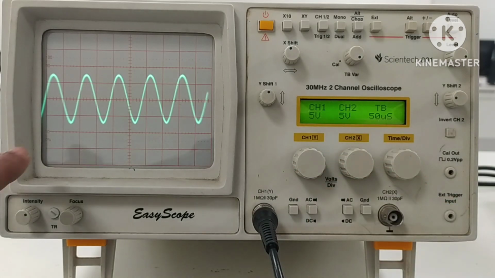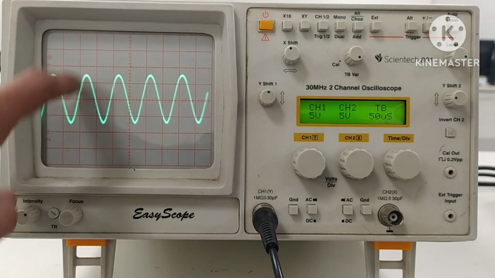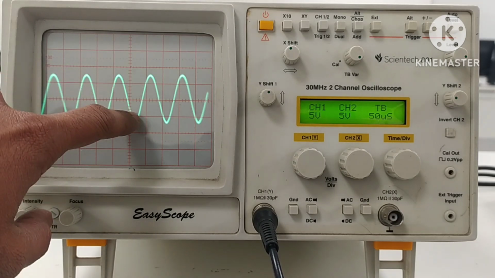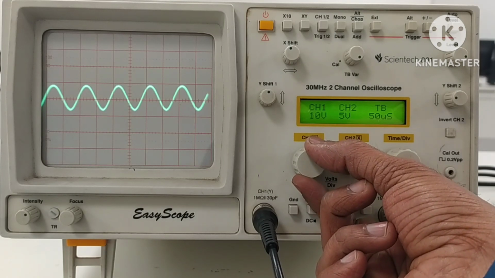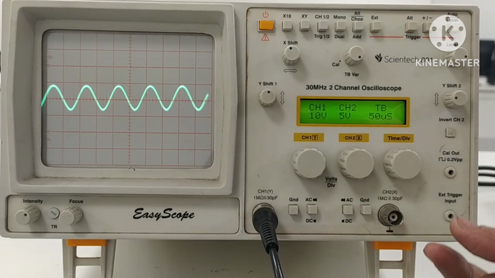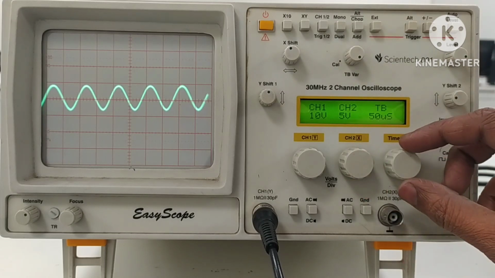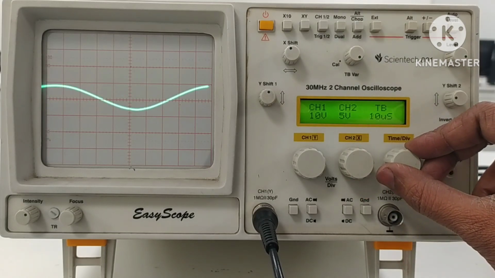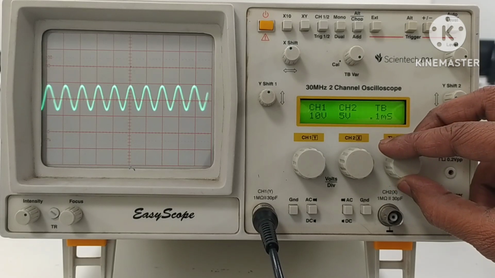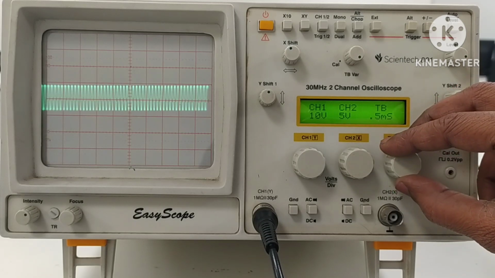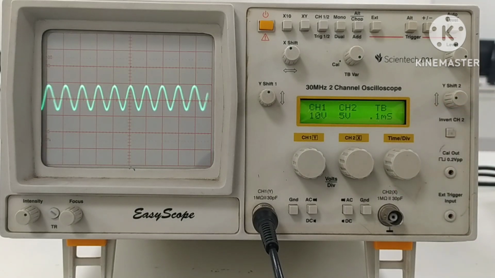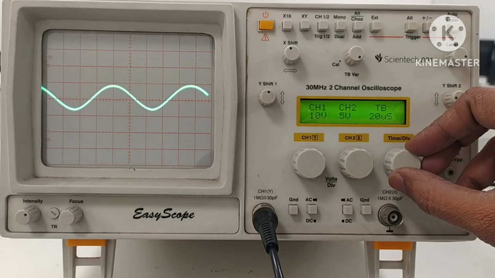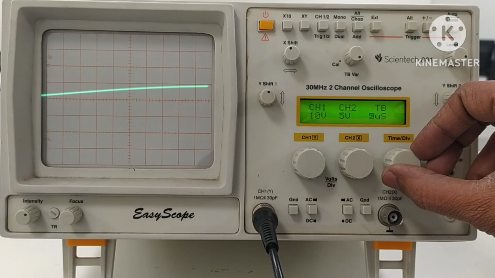See, in the CRO display, the amplitude of the wave changes when I move this knob from 10 volt to 5 volt. This is for channel 2, and this is your time division. With the help of time division, we can see the frequency, because we divide a second into milliseconds, microseconds, and nanoseconds.